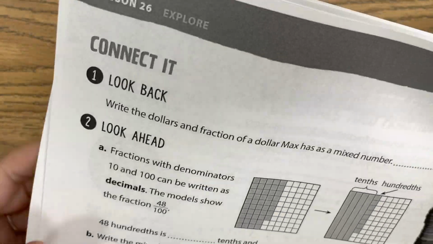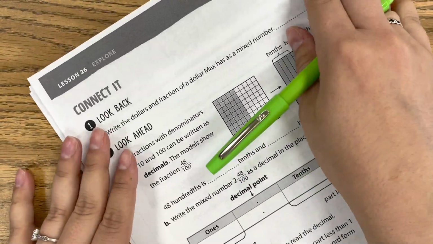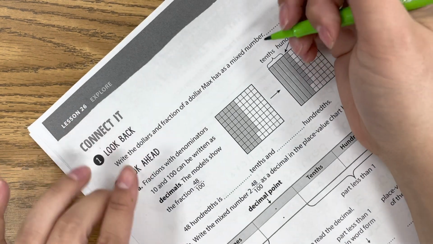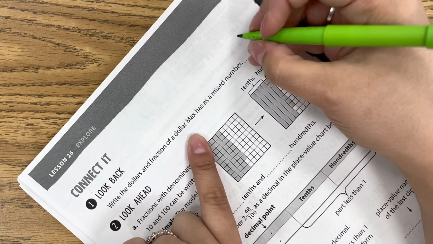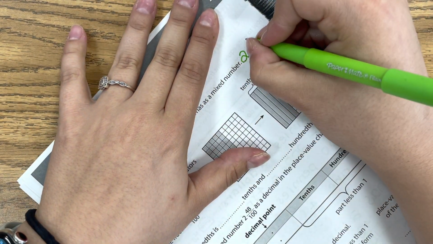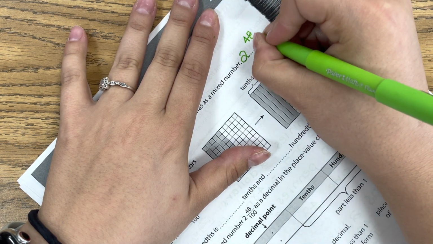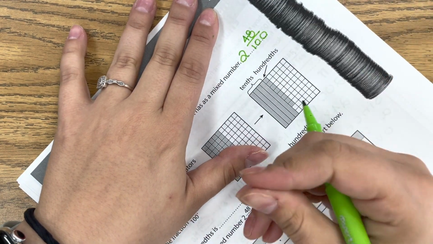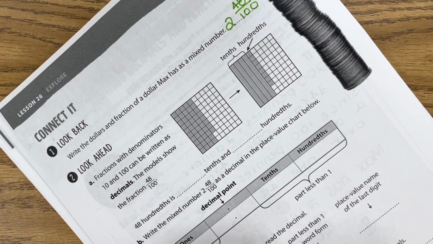So if you would flip to page 536, first we're going to write the fraction of $1 Max has as a mixed number. So he had 2 whole dollars, right? So 2 and 48 over 100. So it's just combining the 2 numbers we found from the previous page.